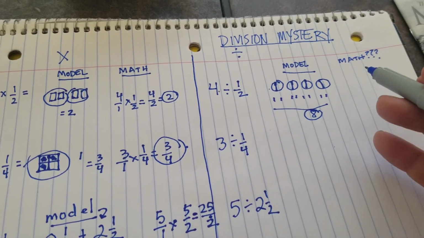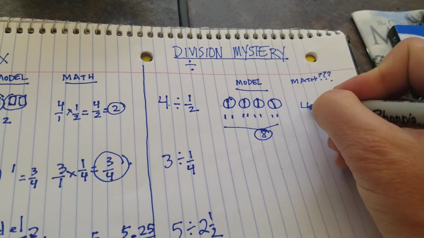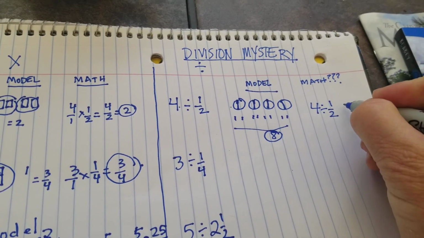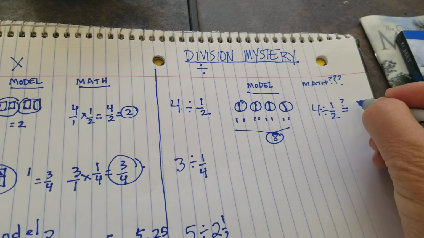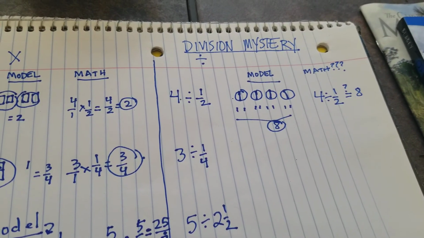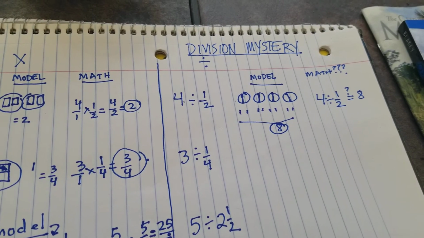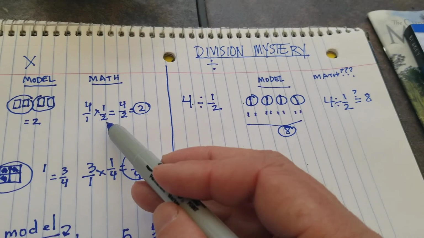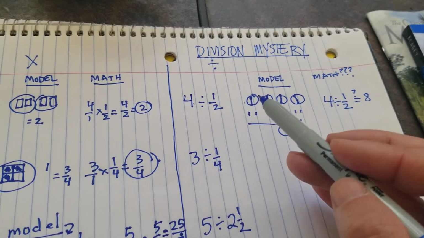And here's what I need you to see if you can figure out. How do we do the math to arrive at 8? Can you figure out a way to solve the math so that you get an answer of 8? We know what the math looks like for this one, but not this one.